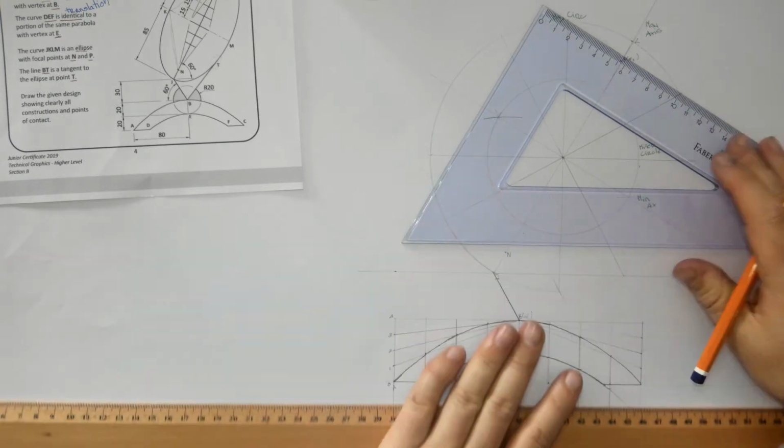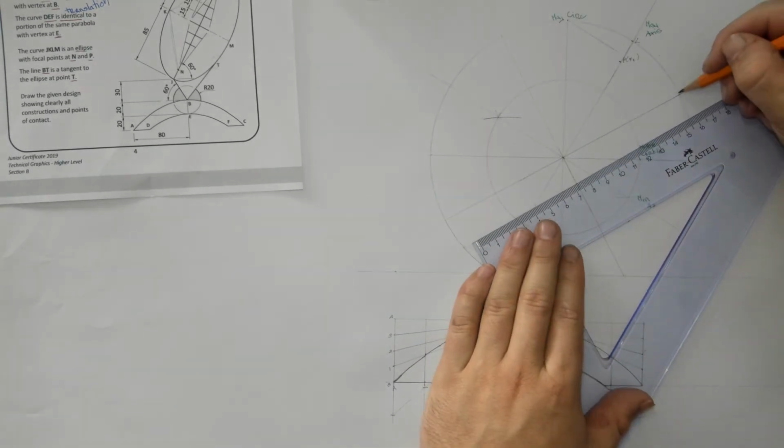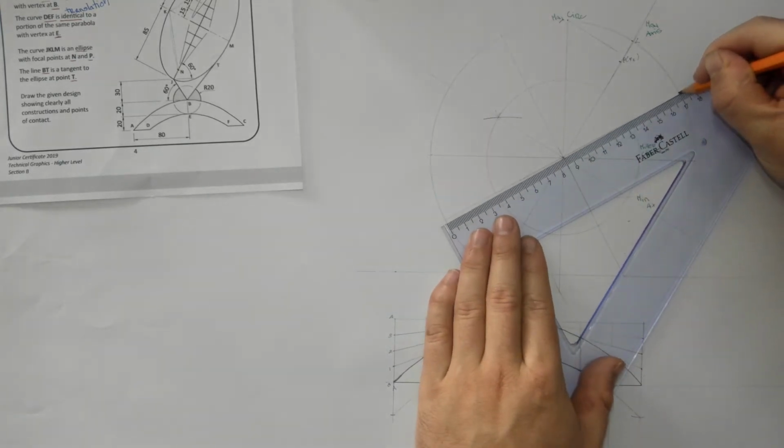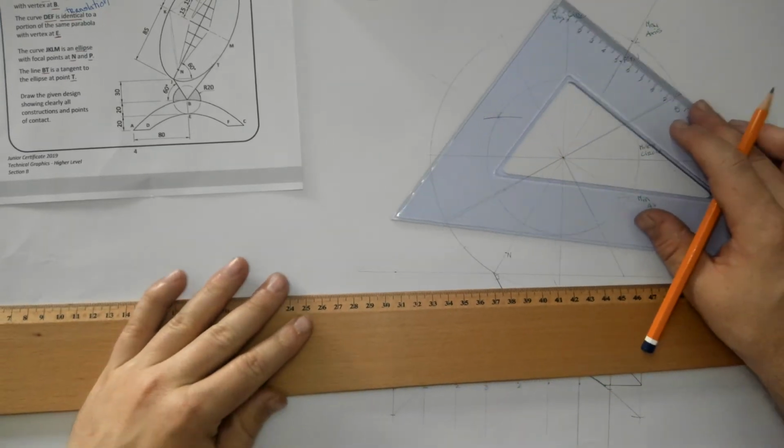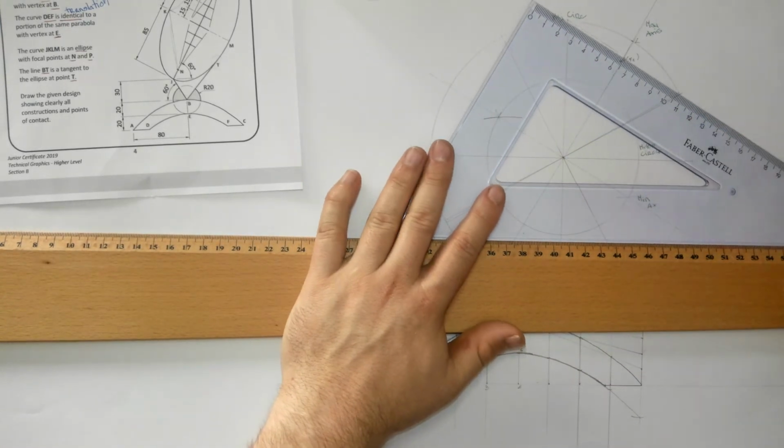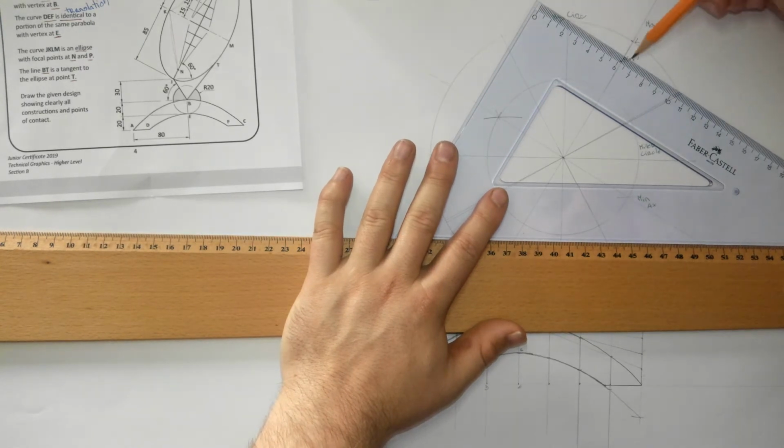That's a little bit inaccurate from me. Just fix that. Doesn't matter if they're slightly off, I just like it in symmetry. Now, towards the middle.